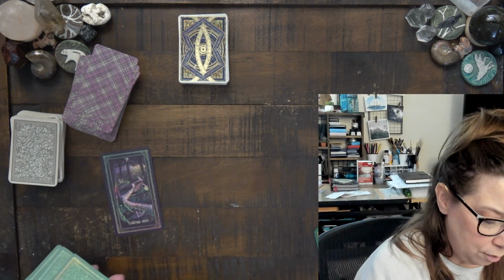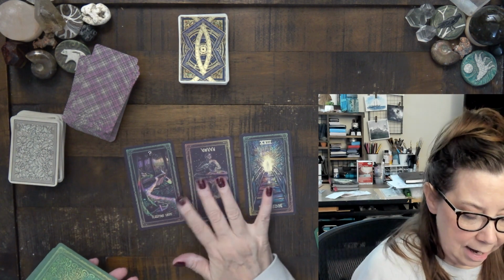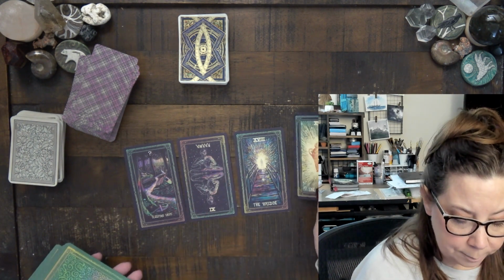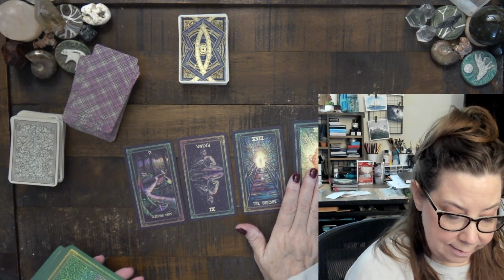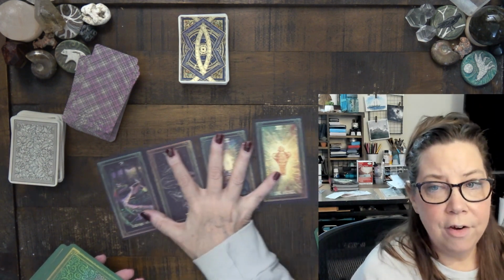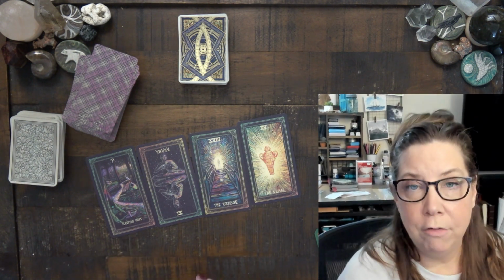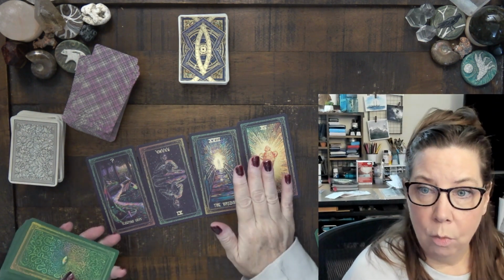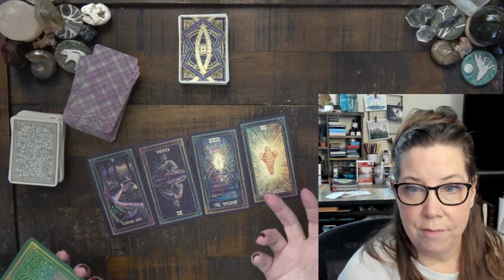But I like to use the Cosmovisions after I do all that, because I do it with the reversals, and I pull 4 cards: birth, childhood, adulthood, and death. And I very rarely get all upright or all reversed. It happens, and when it does, I pay attention to it, but it's generally a mix of those things.